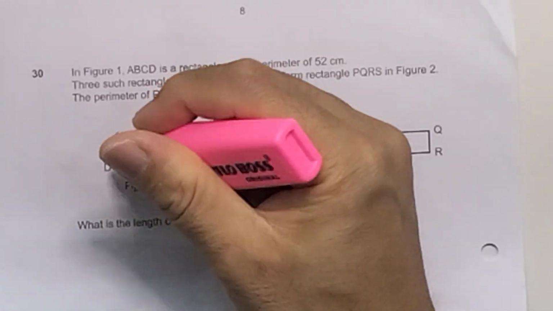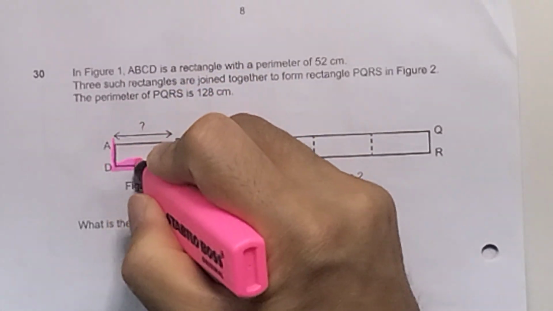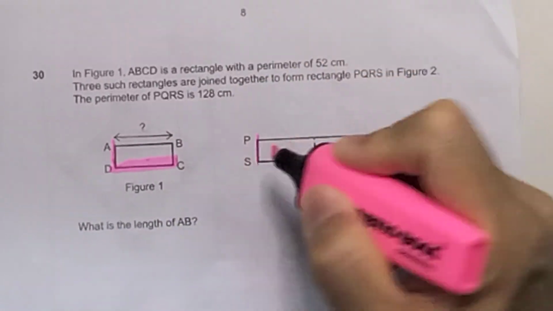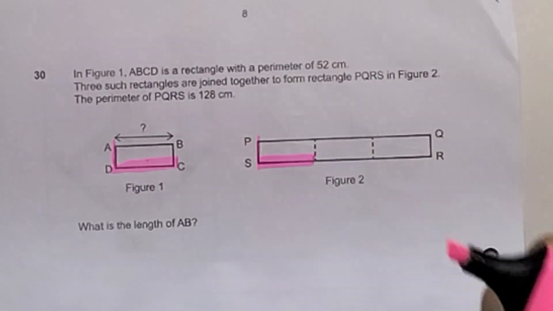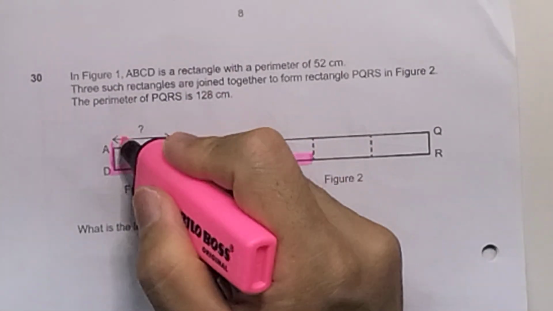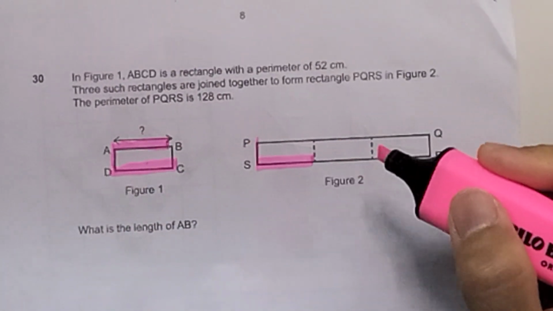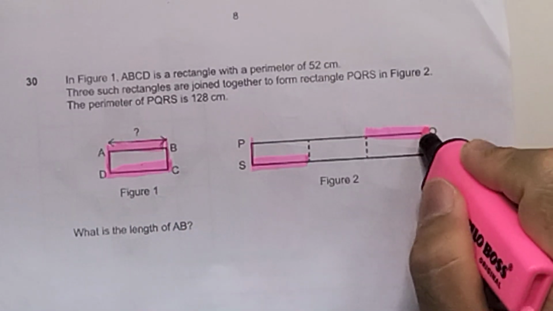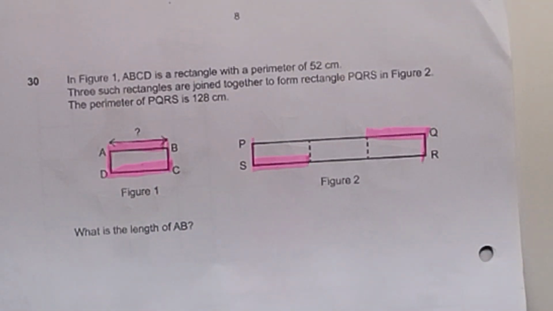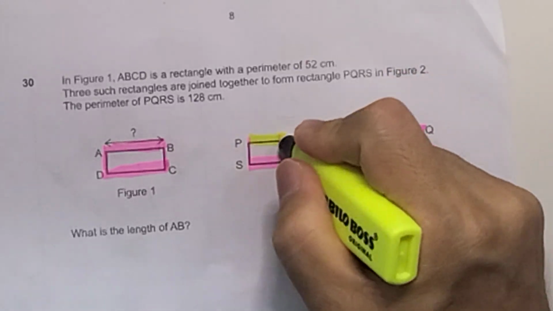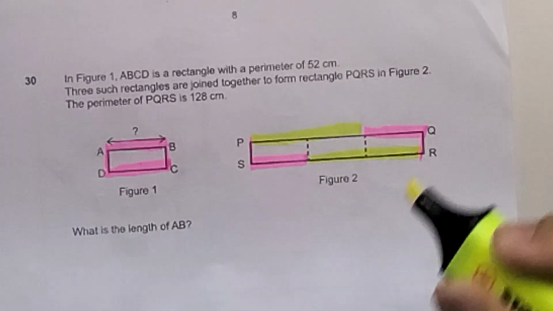Here I have a short length and a longer length. I have the breadth and the length. The AD is just as long as this. The DC is just as long as this. Notice that? And then here, I have another length, that's the same as this. I have a shorter length here, that's the same as this, right? So what is the extra part that is not part of this? It's the part in yellow. This is the extra part that is in yellow.